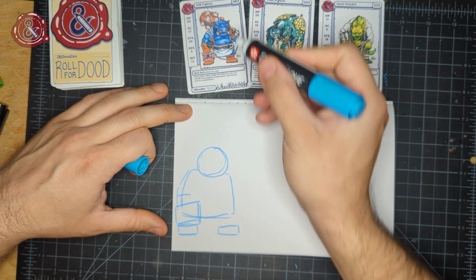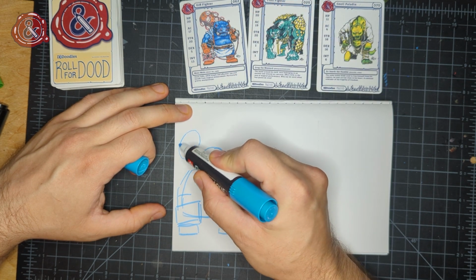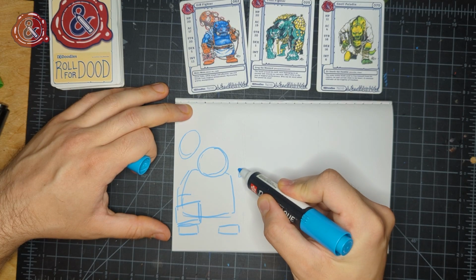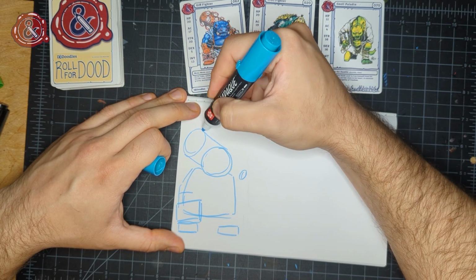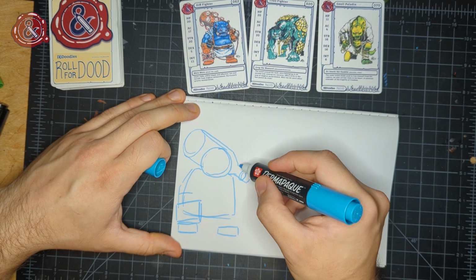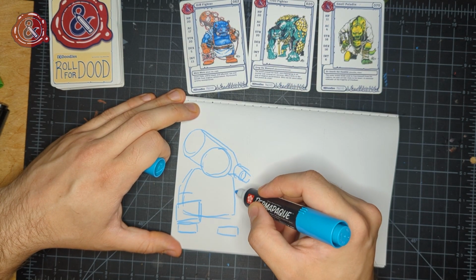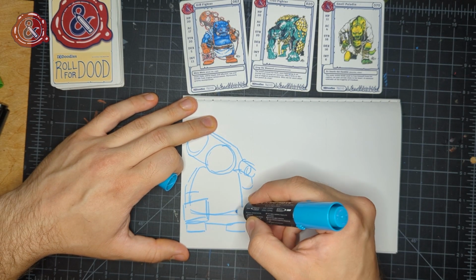And now I'm going to do a circle and then a smaller circle, and then I'm going to sort of connect, bring that down to the handle. His fist is just going to kind of go there, and then we'll figure it out. Easy peasy.